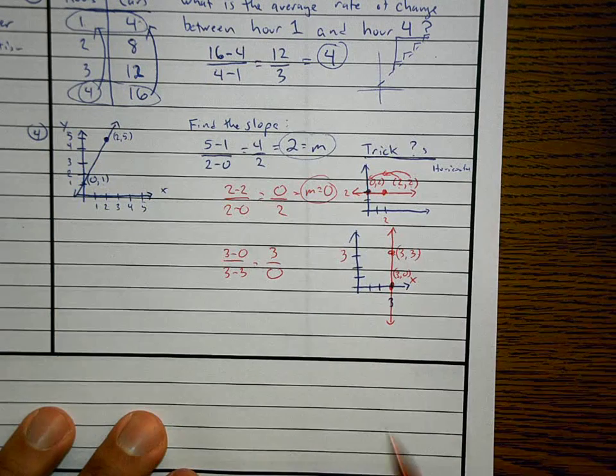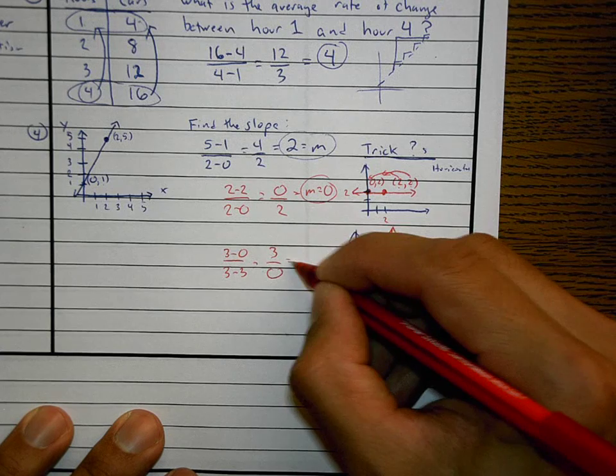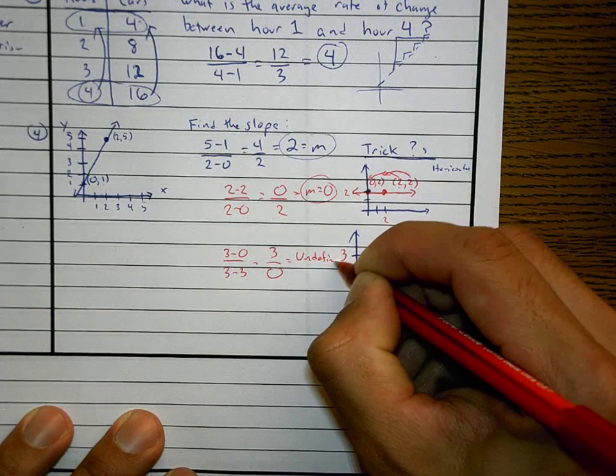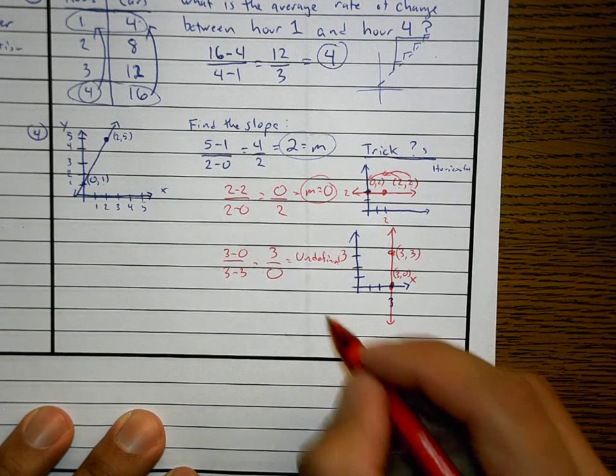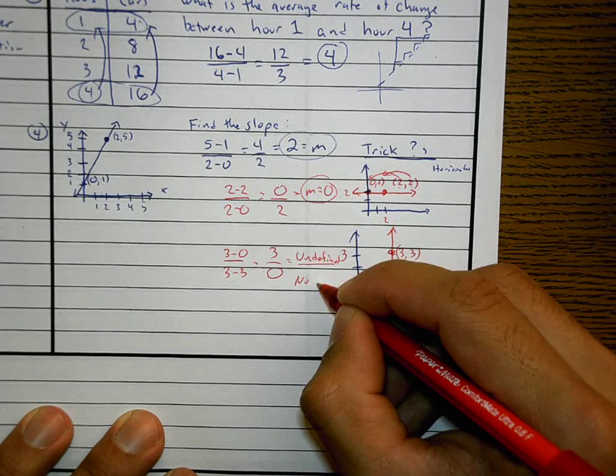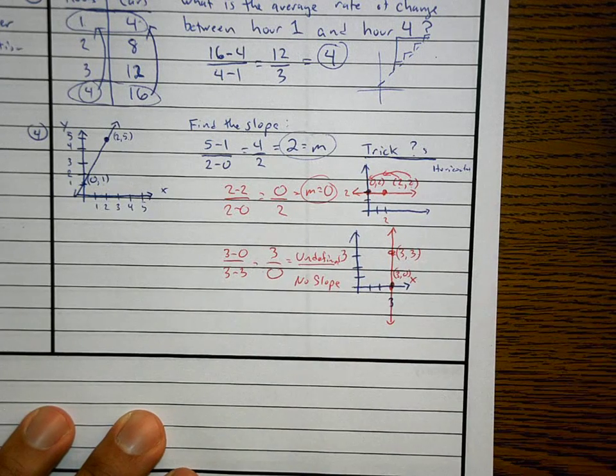What does that mean? That means that this is undefined. You can write undefined or you can write no slope. It doesn't exist.